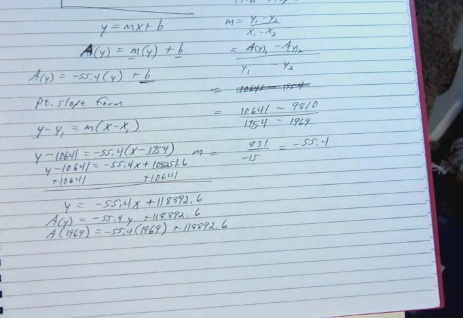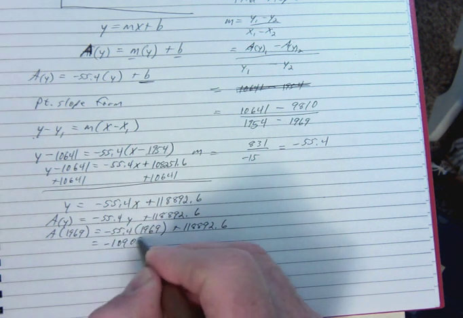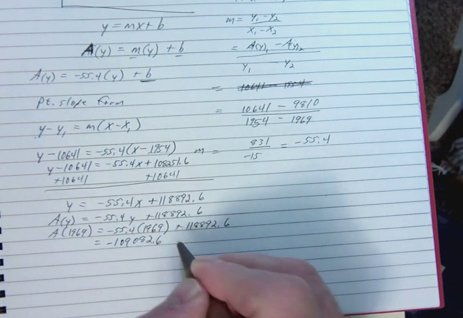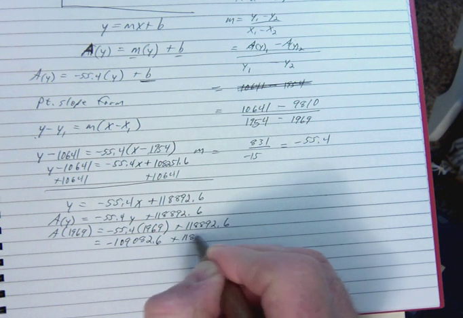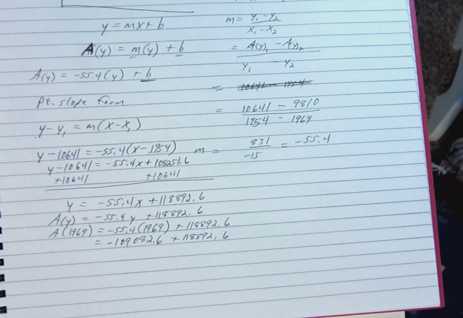So we get negative 55.4 times 1969 gives us a negative 109,082.6 plus the 118,892.6.